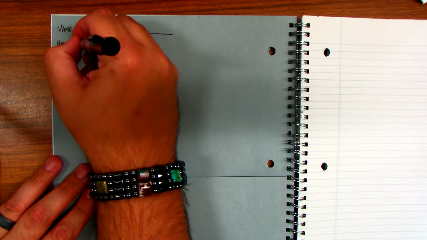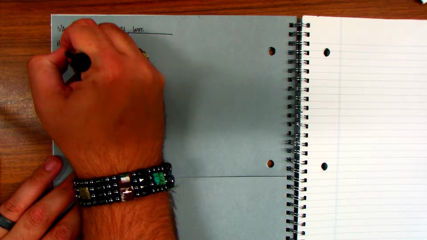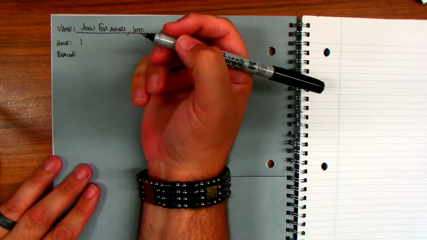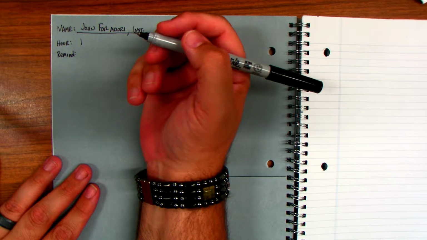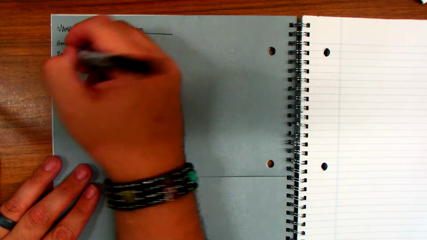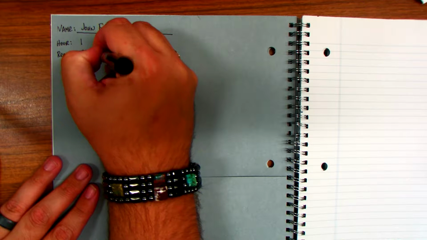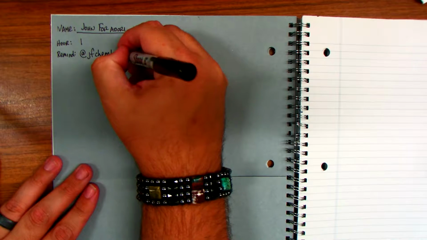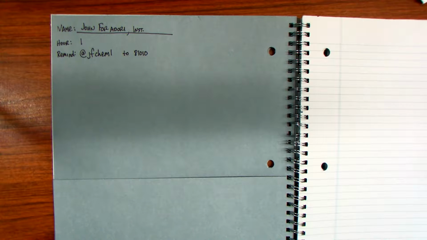This would be hour 1. I would put the remind code in there in case something happens. Nothing ever happens to your phone, right? Nothing ever at all. You never lose it. You never break it. Nothing. Right. So the remind code is JFChem1, and we're going to text that to 81010. So we want to have that in there.